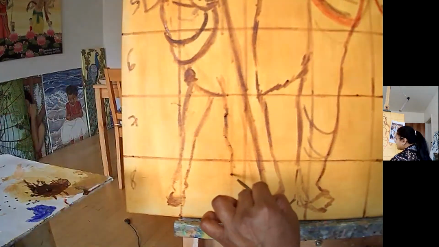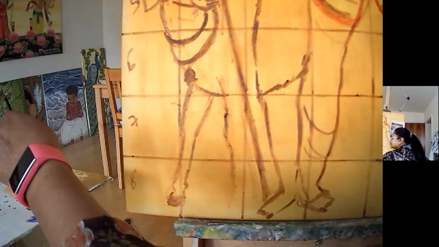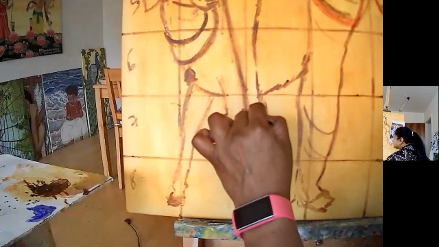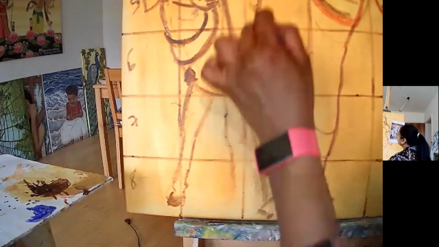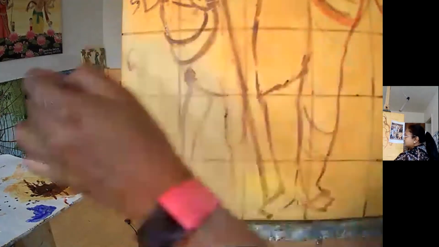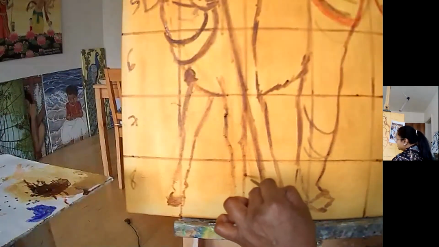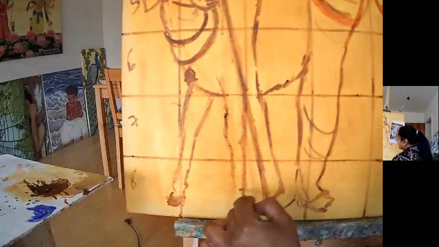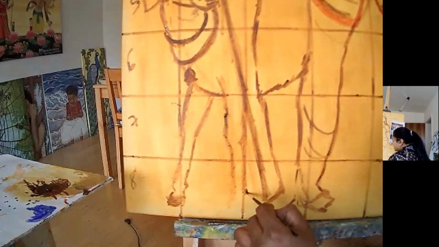I'm just sticking onto the grid line B and C, between B and C, because that's really helping me build this leg and its heel.